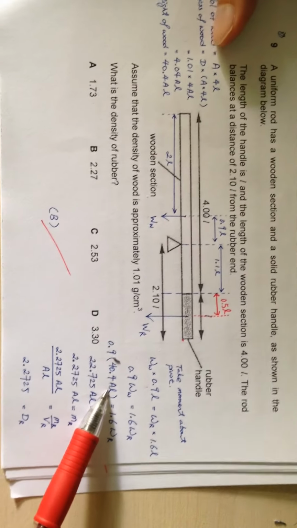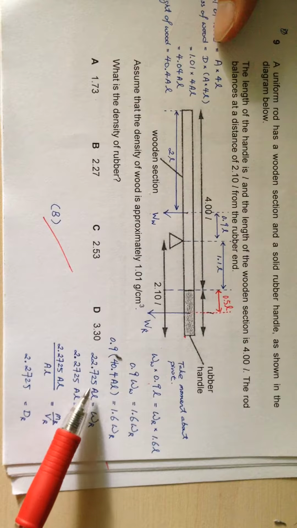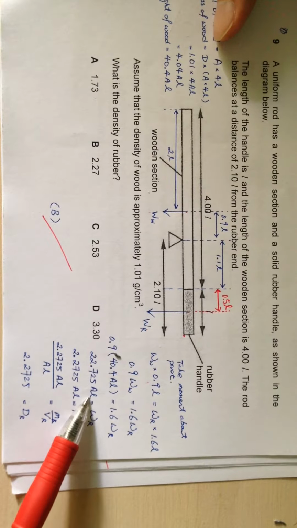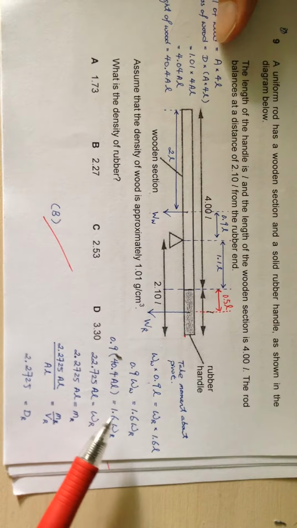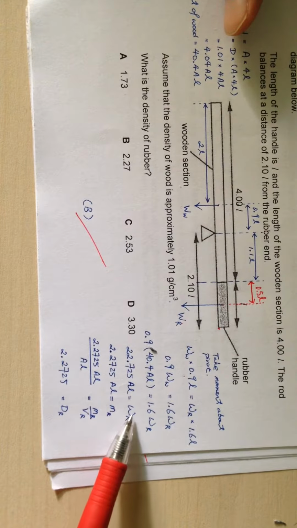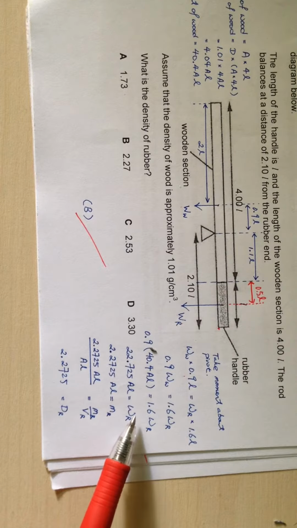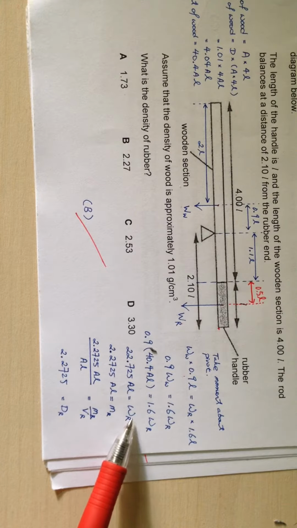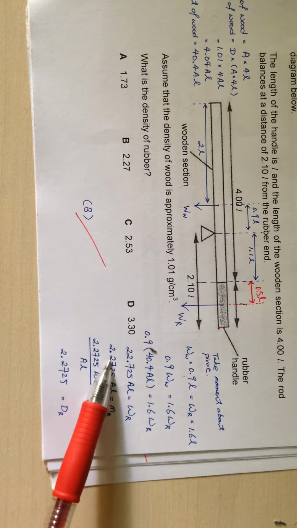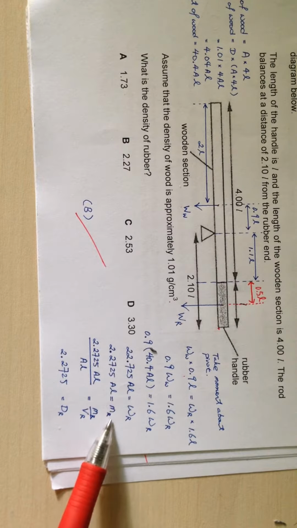So then I realize that, okay, let's expand this. I will get 22.725 Al. So now I still got this Al which is bothering me, but it's okay, let's keep on trying. Now if I want to find the mass, I have the weight of my wooden handle. If I want to find the mass, I just divide it by 10. So that's how I get the 2.2 something. I just divide both sides by 10, so my weight will become my mass.